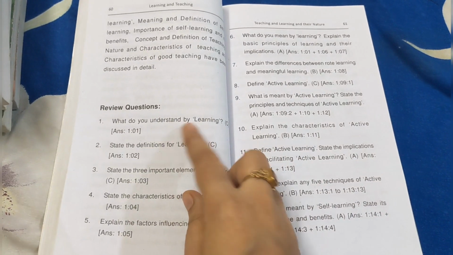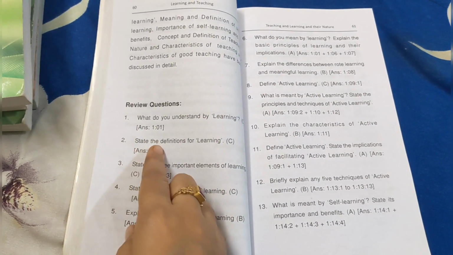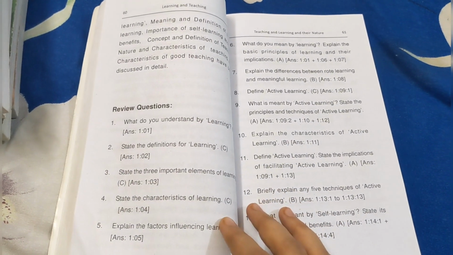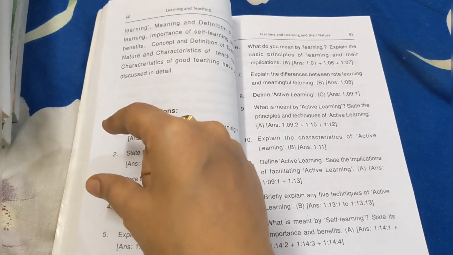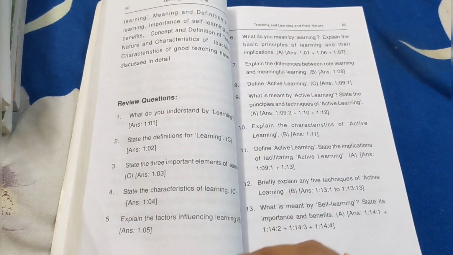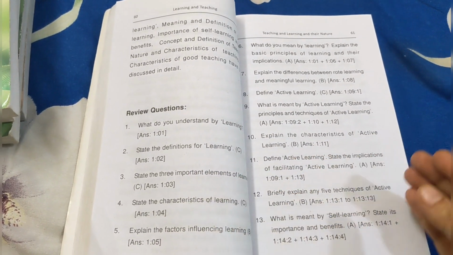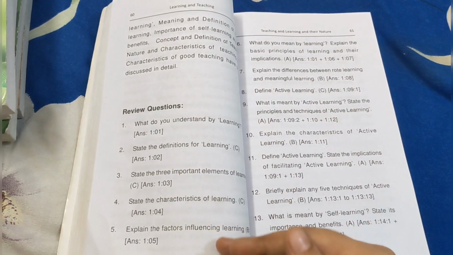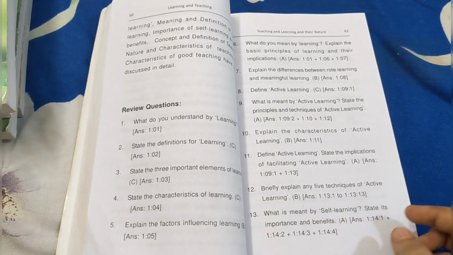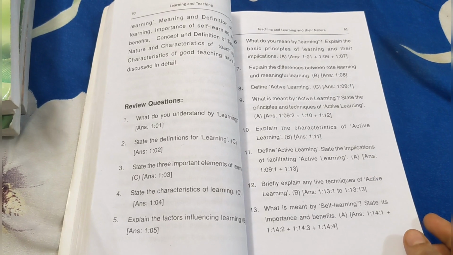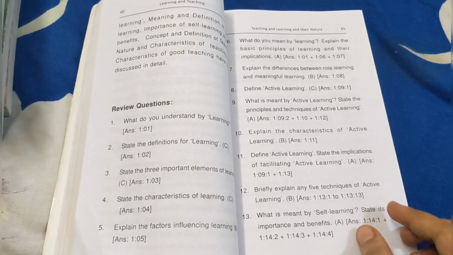So when you read this question and go back and learn the answer, you will know that this answer is for this question only. So you will have an understanding on how questions will be asked in your examination. If you learn by looking at these review questions, it will be easier for you to identify what answer you're supposed to write for the given question in the examination.